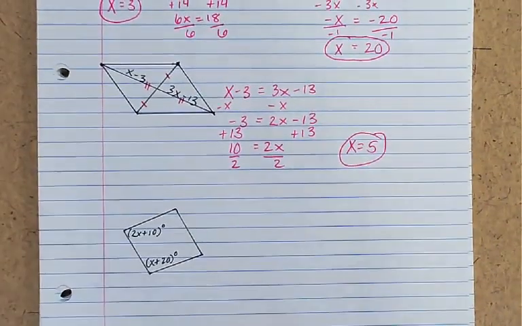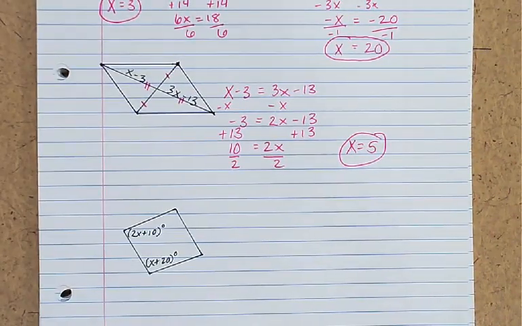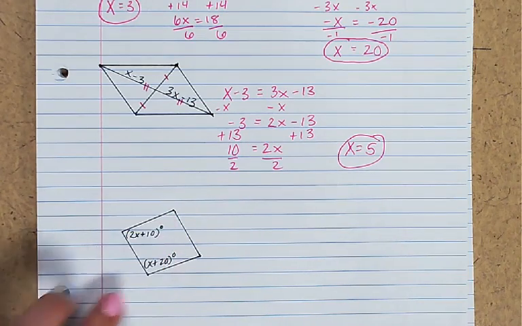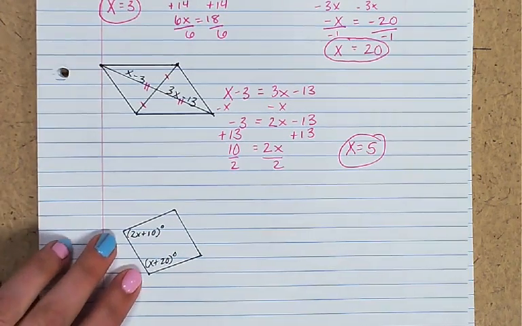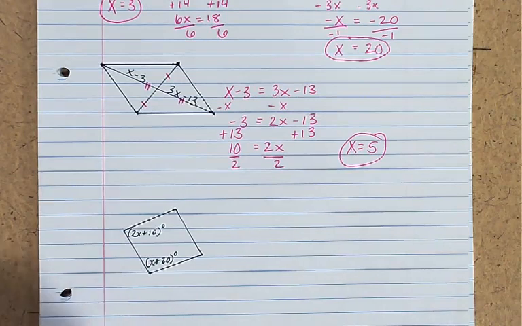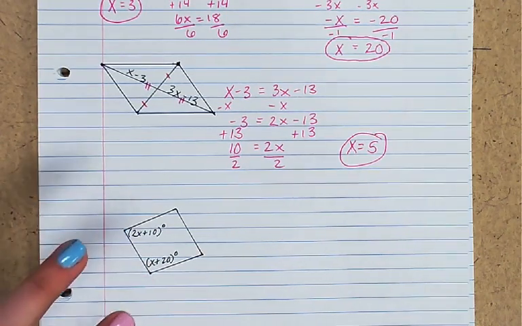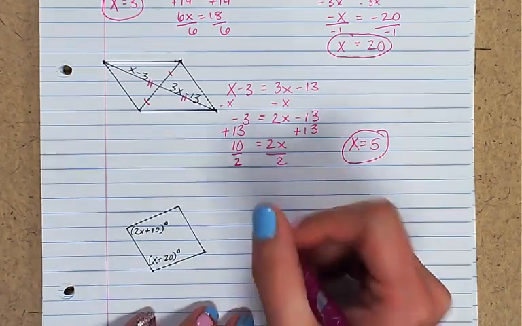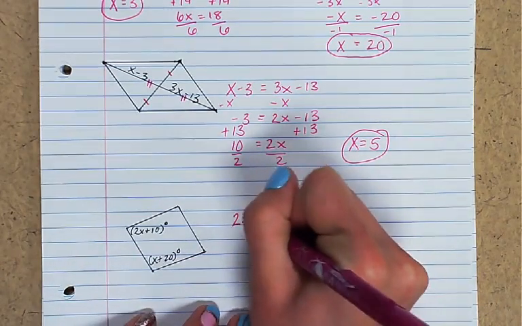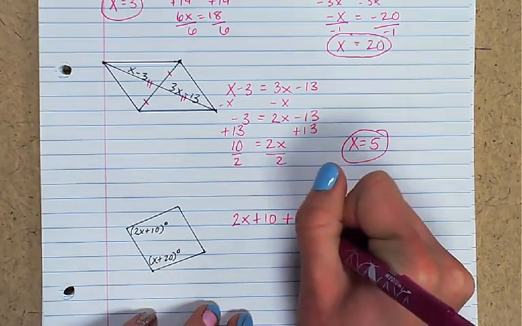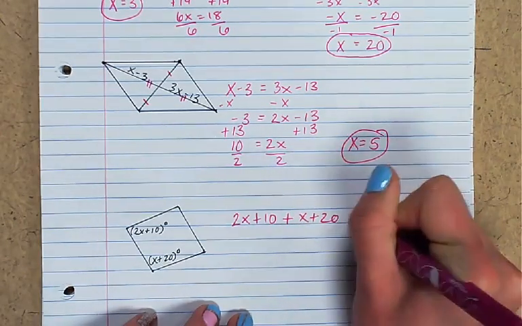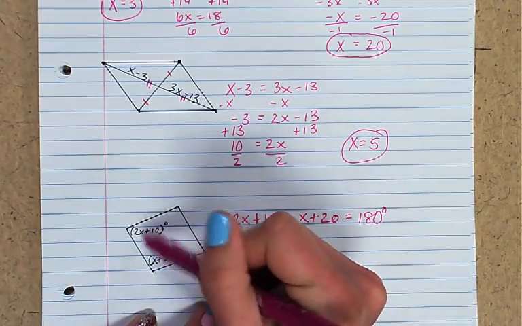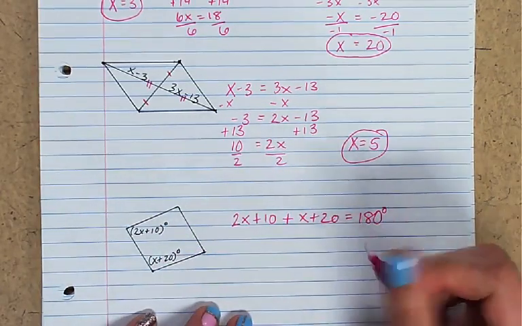Okay, last one. On this one, notice that we have consecutive angles, not opposite angles. So the consecutive angles on a parallelogram add to 180 degrees. They are supplementary. So that means 2x plus 10 plus x plus 20 has to add up to 180 degrees. And again, that's because they're consecutive, not opposite.